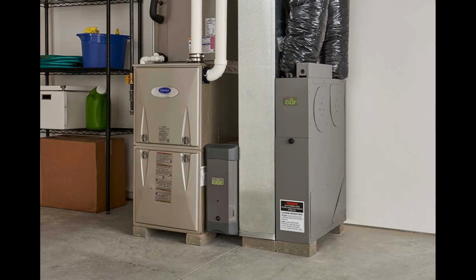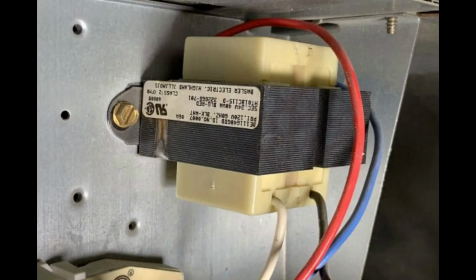Plenum. This part of the furnace both supplies and returns air to the building. A return air plenum carries cooler air to the furnace from rooms in the building, while the supply air plenum sends warmed air from the furnace back into the building. Transformer. Even though gas furnaces use natural gas to create heat, they still need electricity to run the other components. Transformers supply electricity and regulate it for the proper voltage.